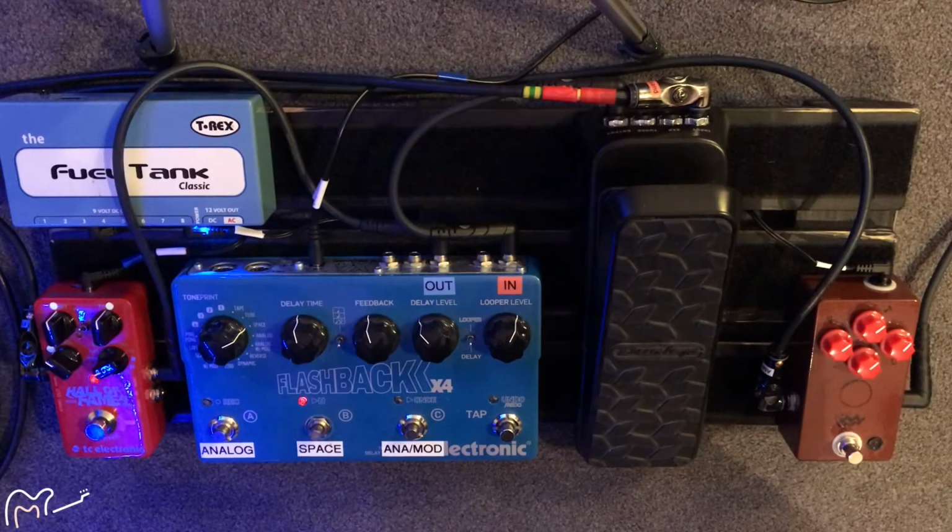Okay, so let's move on to option number 4. Now, if you're like me and you like to use your amp overdrive, then you may like this option. This is actually how I run the volume pedal in my own rig.